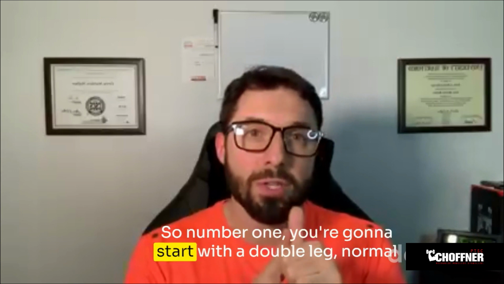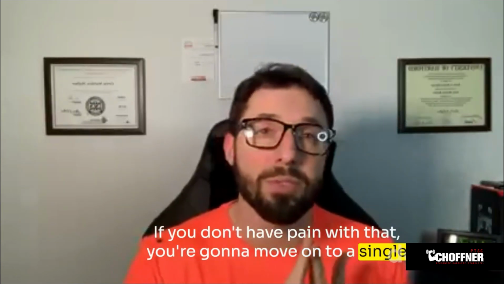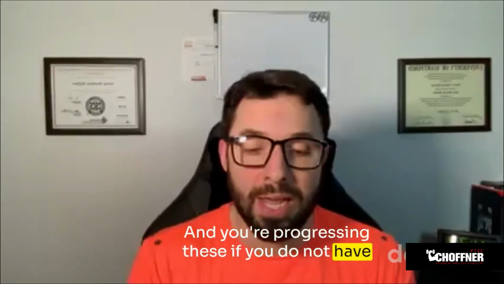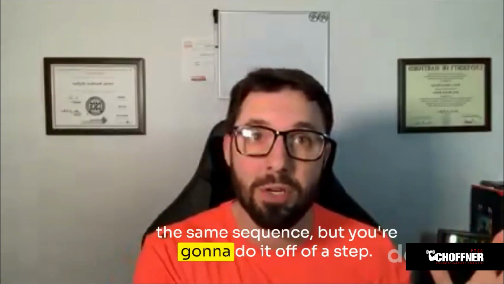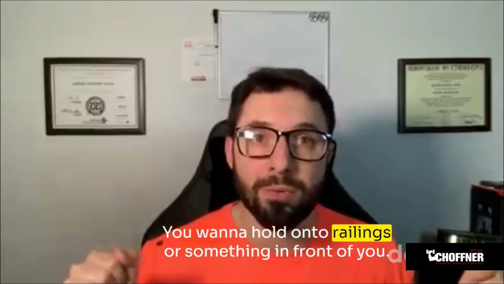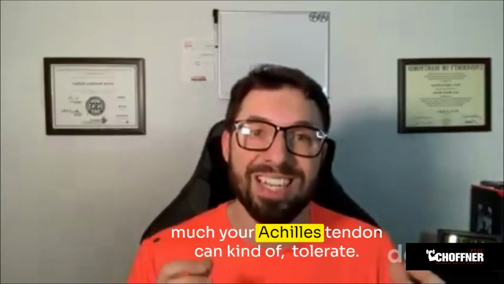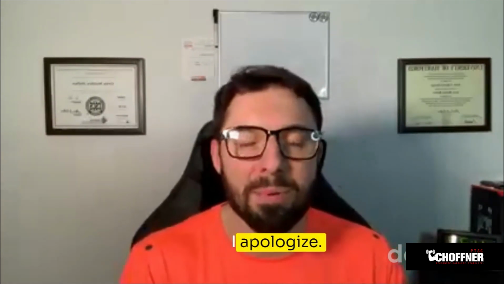Number one, you're going to start with a double leg normal heel raise off of the ground. If you don't have pain with that, you're going to move on to a single leg heel raise off of the ground. You're progressing these if you do not have any pain with them. If you don't have pain with those two, you're going to do the same sequence off of a step next. You can do it off of a stair, that works just as well. You want to hold on to railings or something in front of you. It's not about balance, it's about load and how much your Achilles tendon can tolerate.